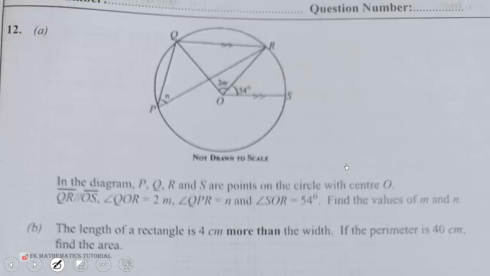So since this is 54 degrees, and you see that these two lines are parallel, OS and QR, this angle is alternate to this angle. So it means this angle is also 54. And if this is 54, triangle OQR is an isosceles triangle because this is the center. This is a radius and this is also a radius. So this also is 54.